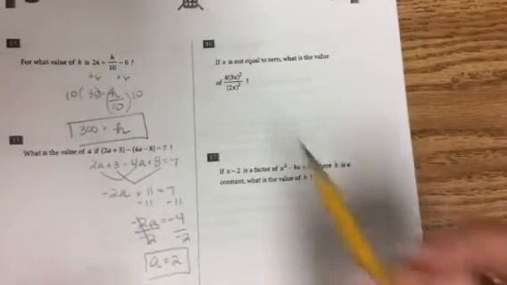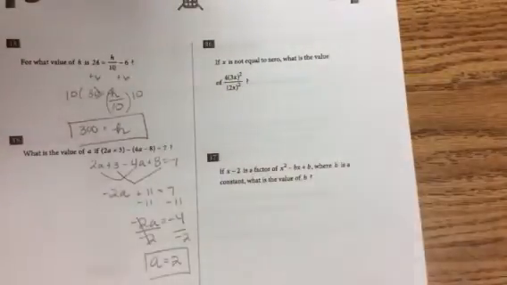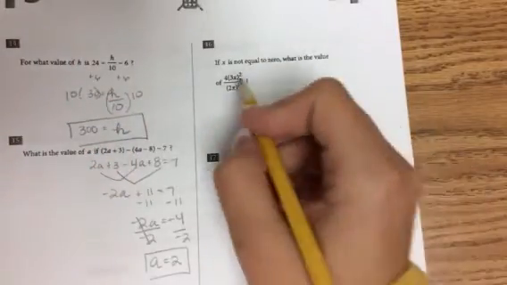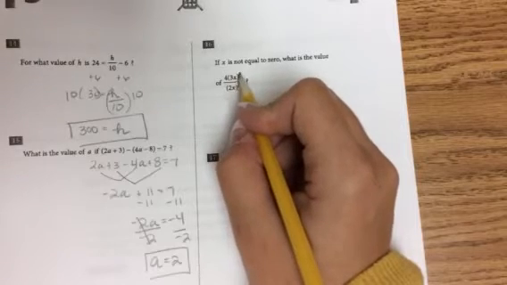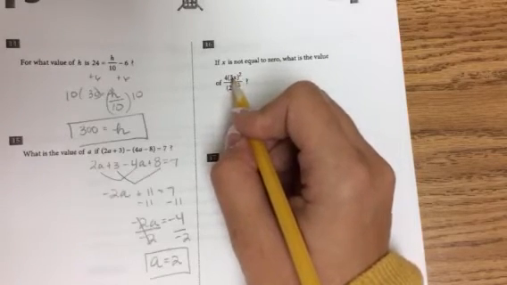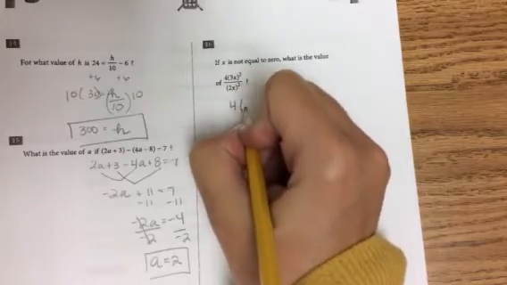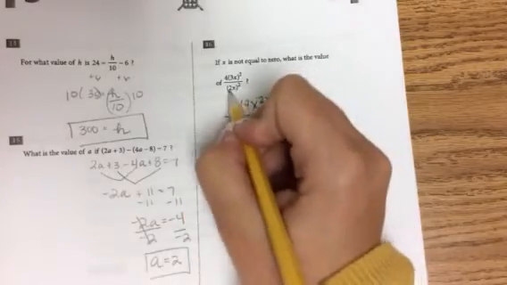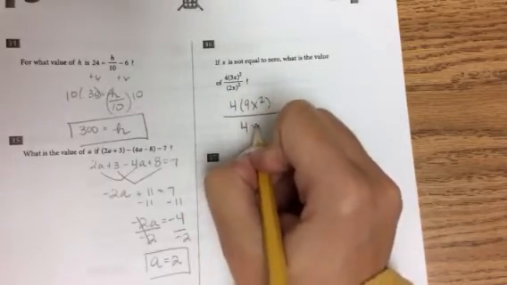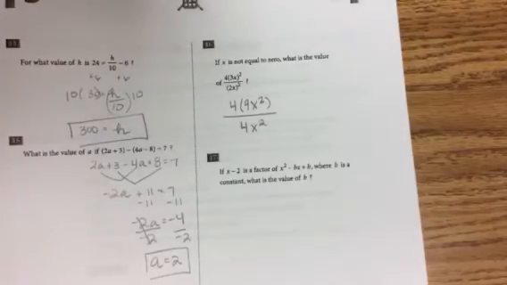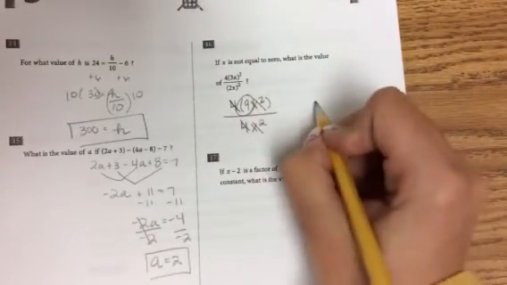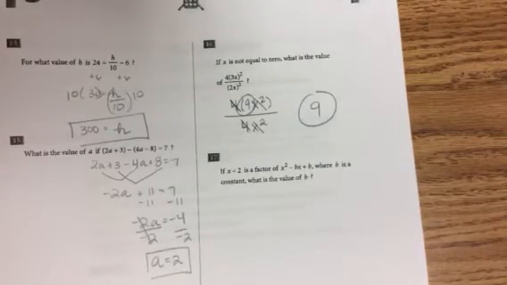Okay, number 16. If x is not equal to 0, what is the value of 4 times 3x squared divided by 2x squared? So, I'm going to carry this squared through to the coefficient. So I have 4 times 9x squared, that's what I get on top, divided by, and I'm going to carry that 1 through, and so I get 4x squared, just simplifying the expression. Now I could take a 4 from the top and from the bottom, those cancel, and I could take an x squared from the top and from the bottom, so all I'm left with is 9. So your correct answer is 9.